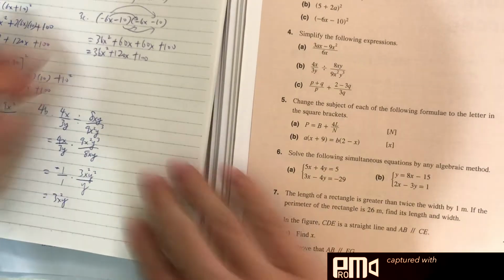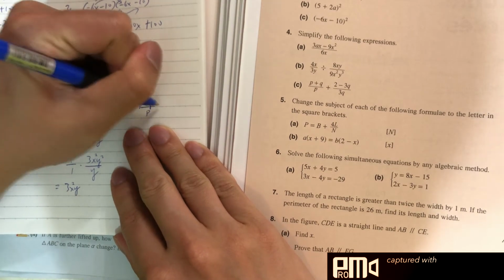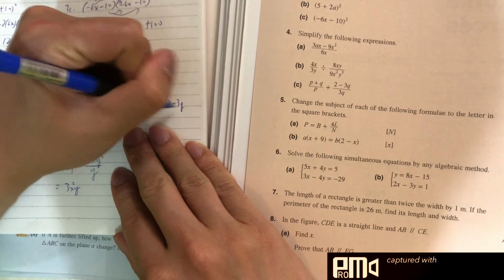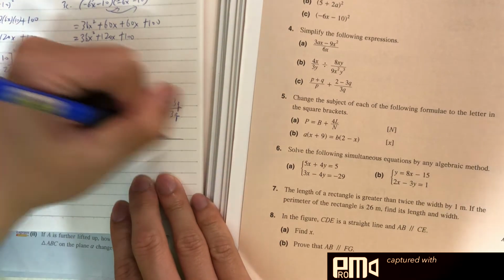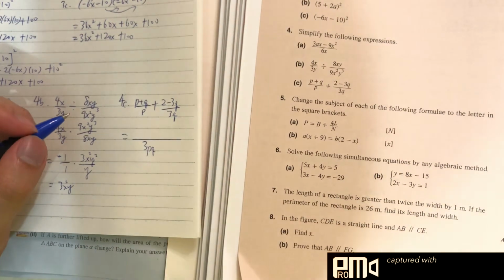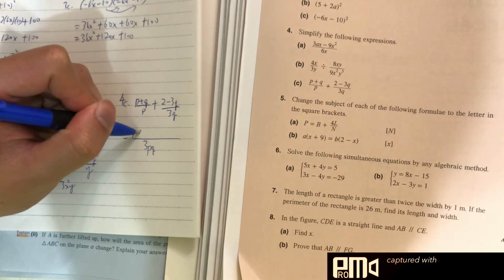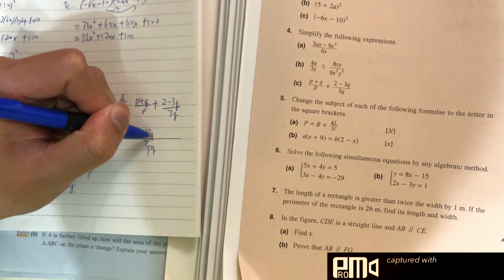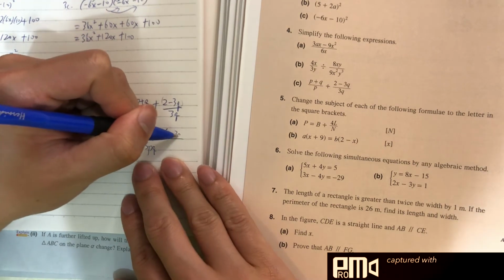4c, p plus q over p plus 2 minus 3q over 3q. So they are not the same denominator. So expand it, 3pq. So this one, numerator, denominator times 3q. And then this term, numerator and denominator times p.